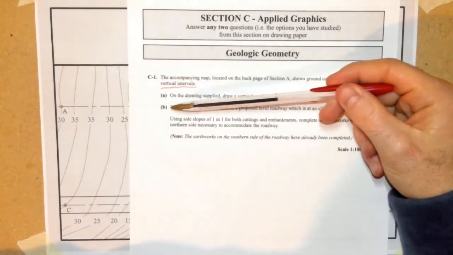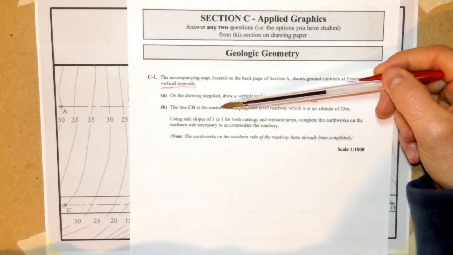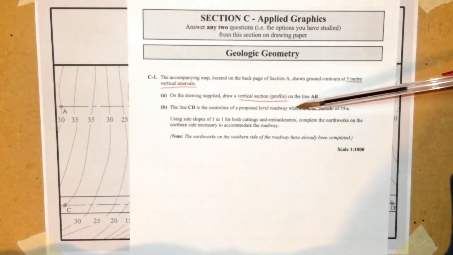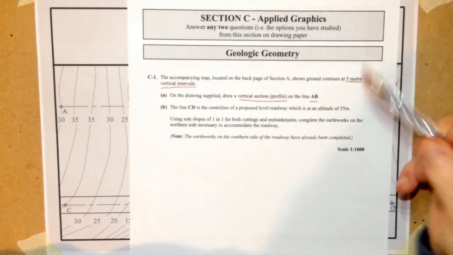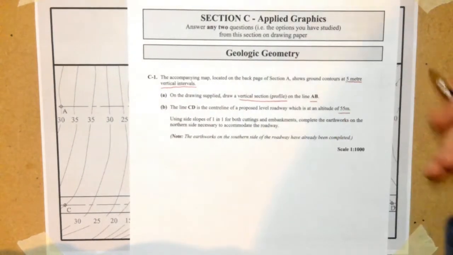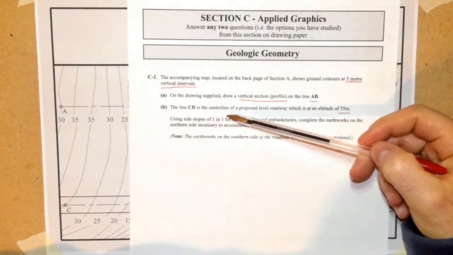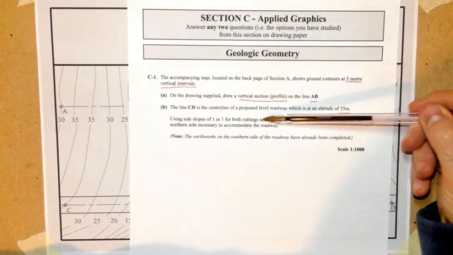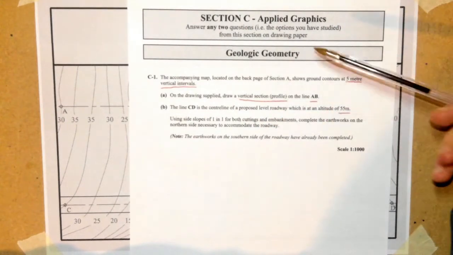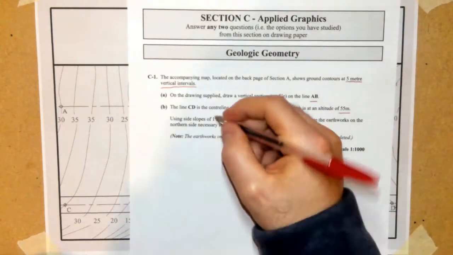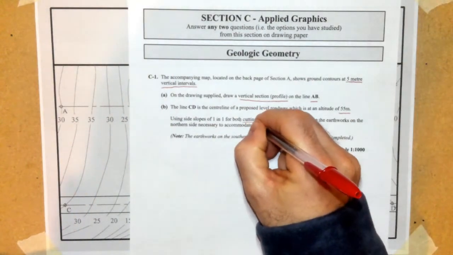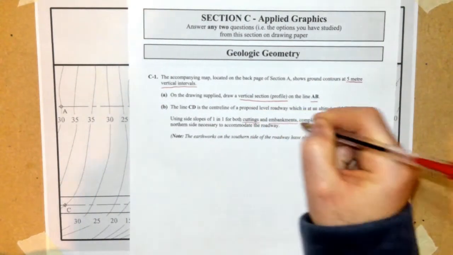Then for part B, it says the line CD is the centre line of a proposed level roadway which is at an altitude of 55 metres. Using side slopes of 1 and 1 for both cuts and embankments, complete the earthworks on the northern side. So 1 and 1 for cuts and embankments. Right, we'll come back to that one.